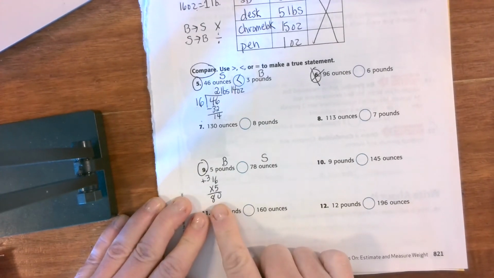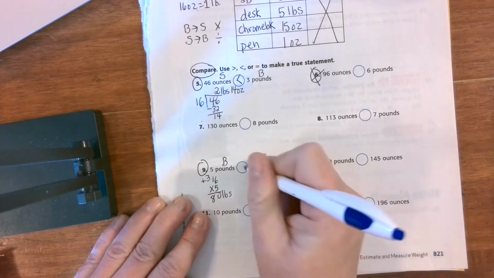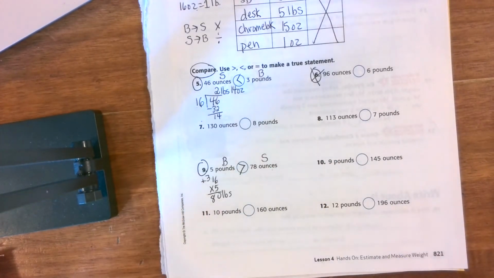Is 80 pounds bigger or smaller than 78? Bigger. Greater than.